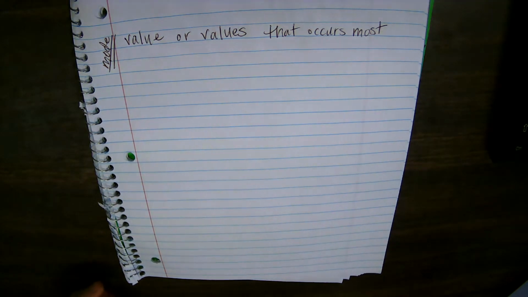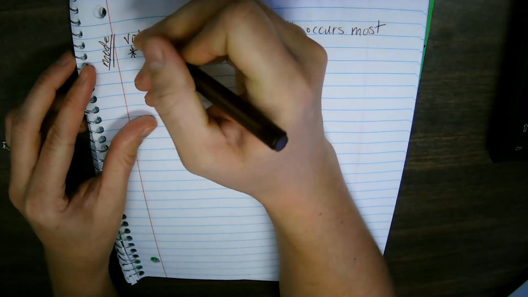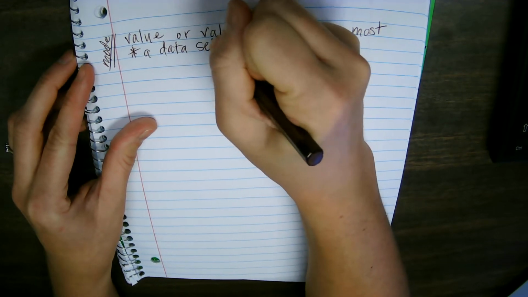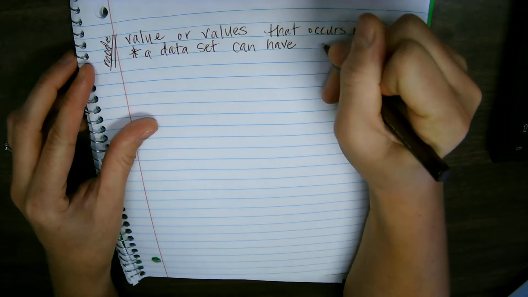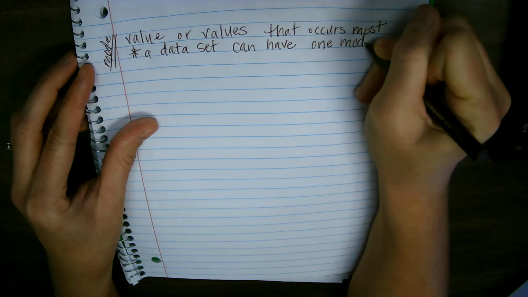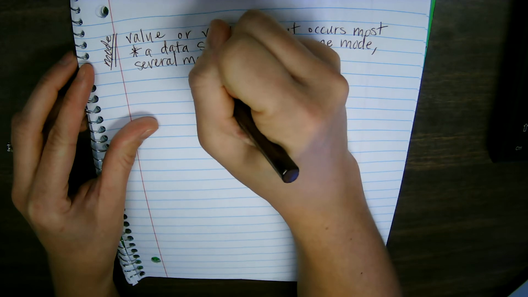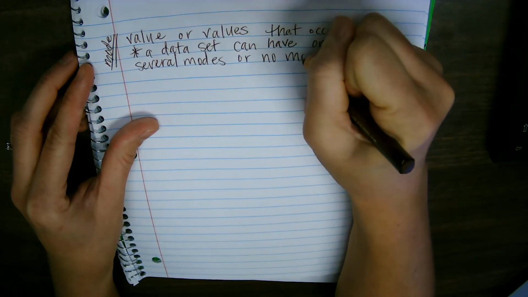So I want you to remember that a data set can have one mode, several modes, or no modes.